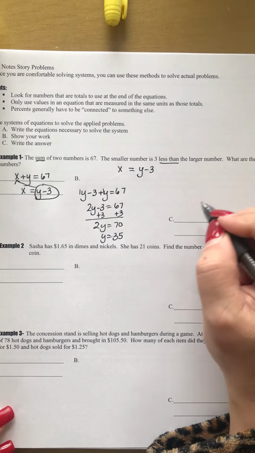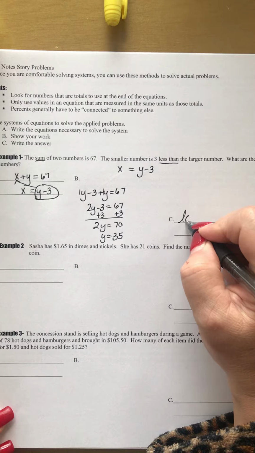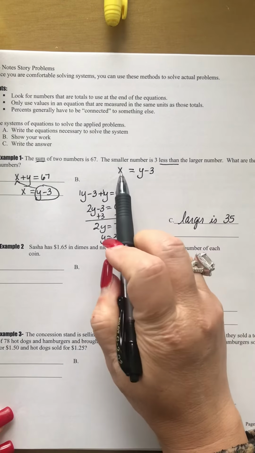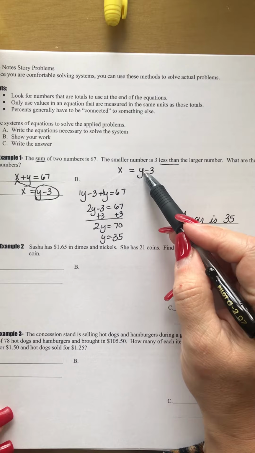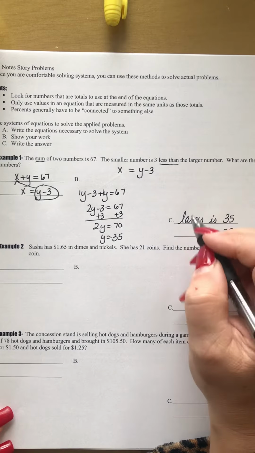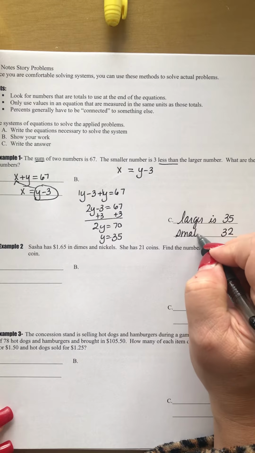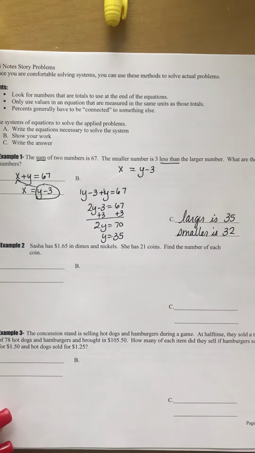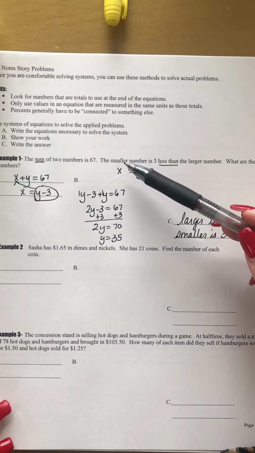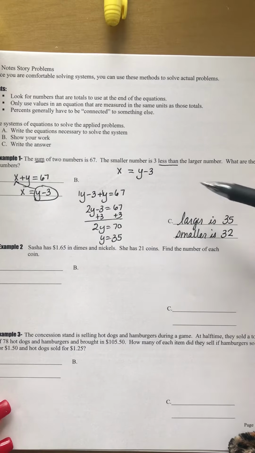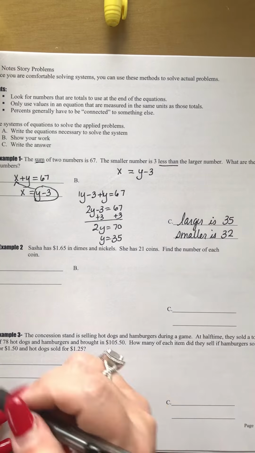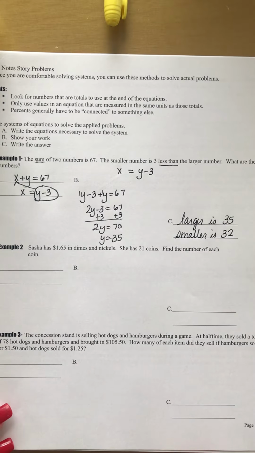So y we said is the larger number. So what are the two numbers? The larger is 35. And x is the smaller, so if you plug 35 here, 35 minus 3 is 32. So 32 is the smaller. And always label your answers. And you can go back and check. Do these two numbers add to be 67? Yes. Is the smaller number 3 less than the larger? Yes, it is. So it makes sense. So you want to look at the reasonableness of these answers.